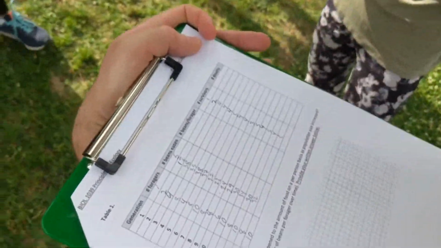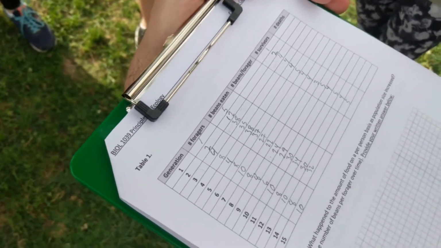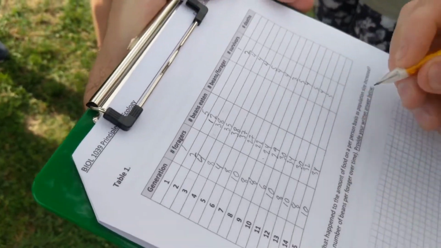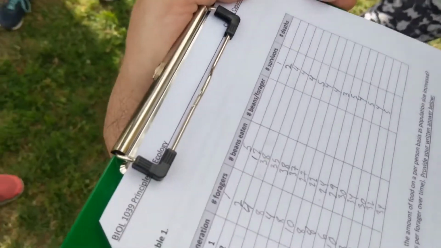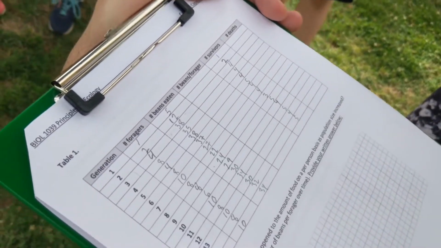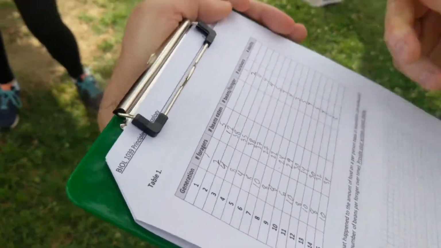How many beans? 3. 11, 11. 22, 12. 34. Okay, how many survivors? 0. Emma, look, 1. Alive, child. 1. 1, 2. 3, 2. 5. All right, that's the end of this activity.